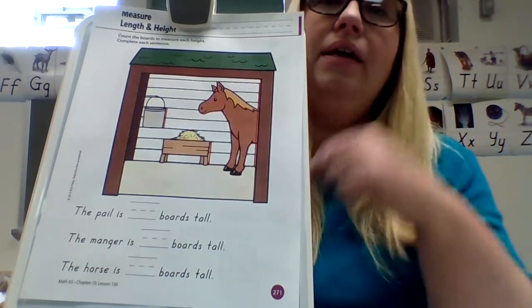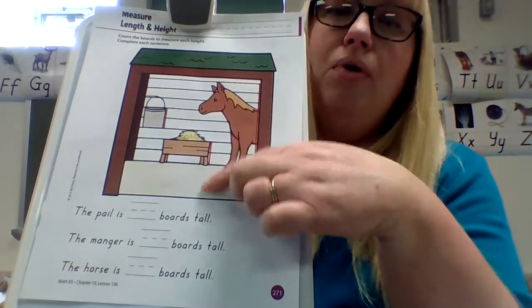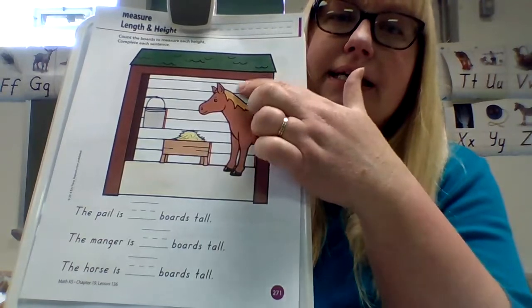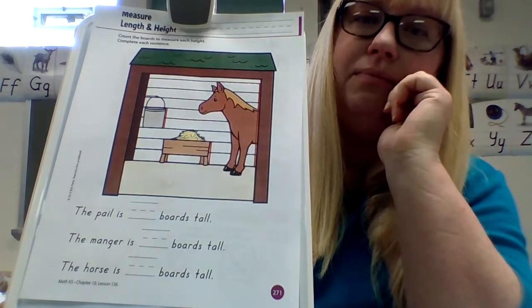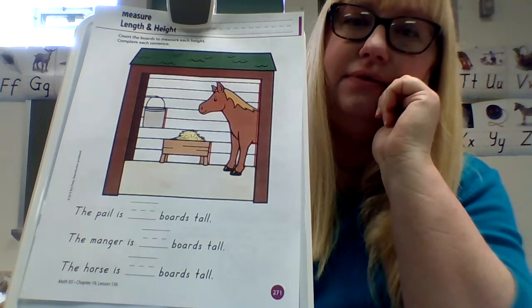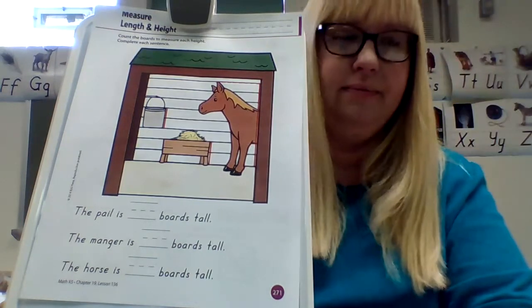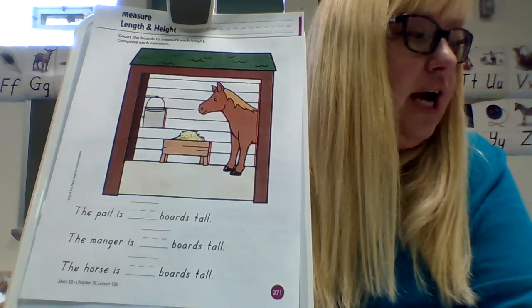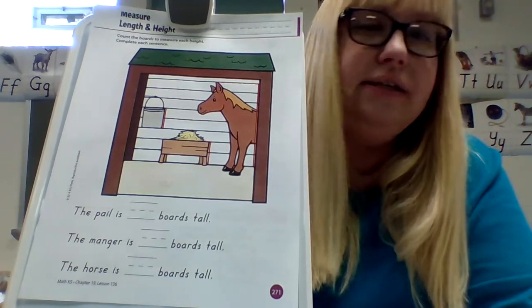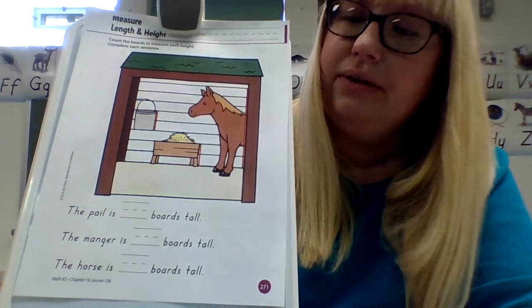In this picture, they're using boards to measure how tall things are. The height of something is how tall something is. So it says, count the boards to measure each height. Complete each sentence. So let's look at the sentences here.